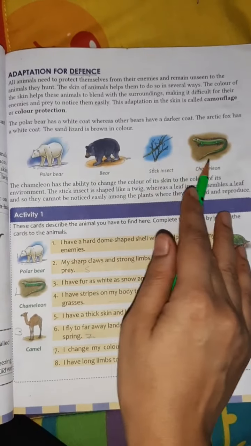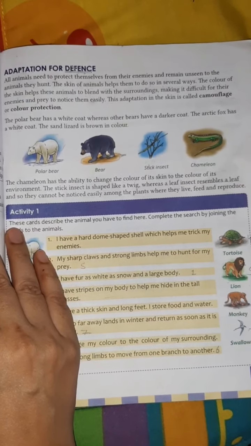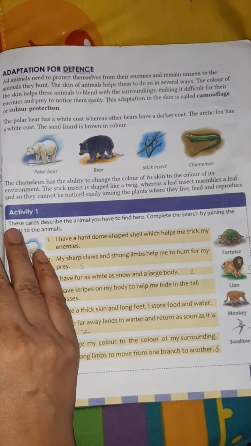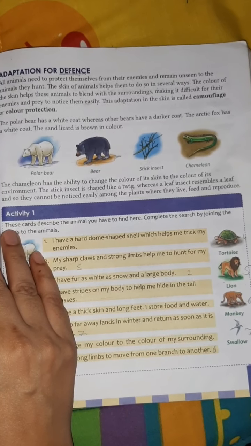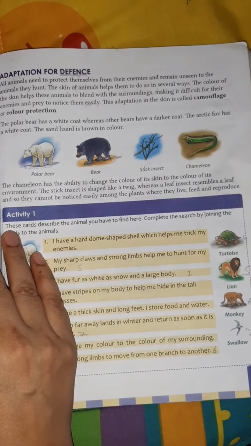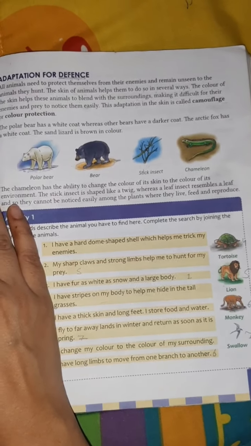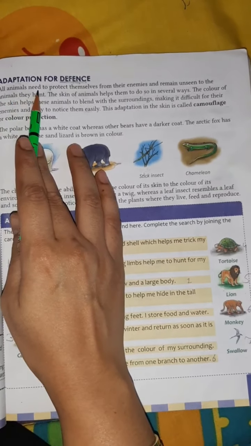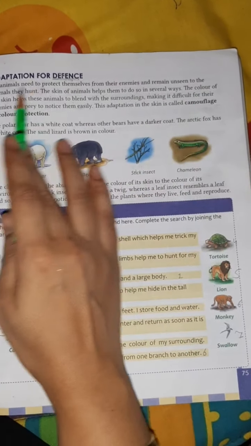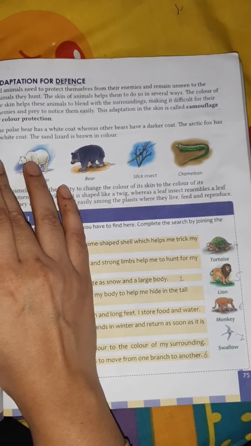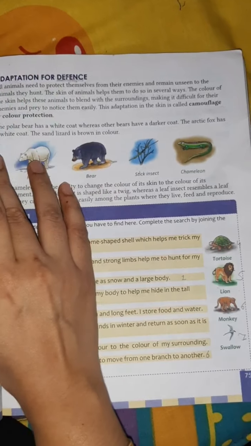But do you think animals can use those weapons? No. So animals cannot use those weapons to protect themselves. They have some special properties which they use to defend themselves. So all the animals need to protect themselves from their enemies and remain unseen to animals they hunt. So what does it mean? That all animals need to protect themselves.